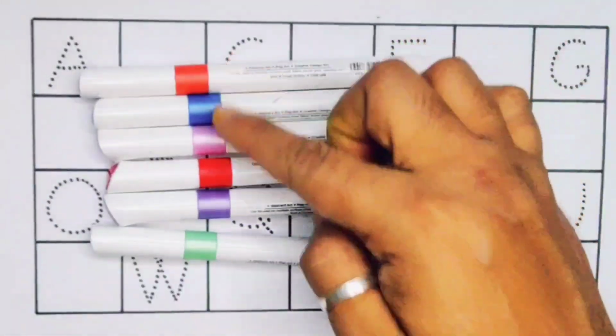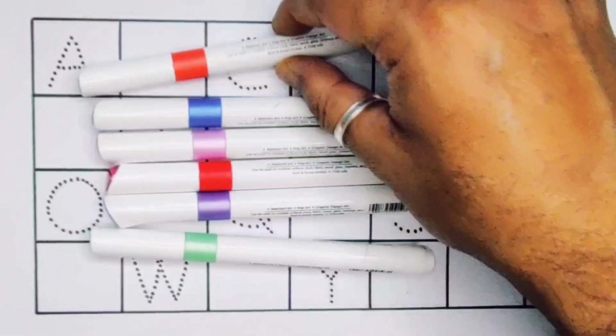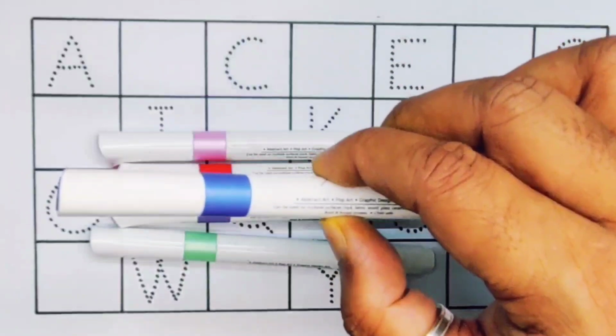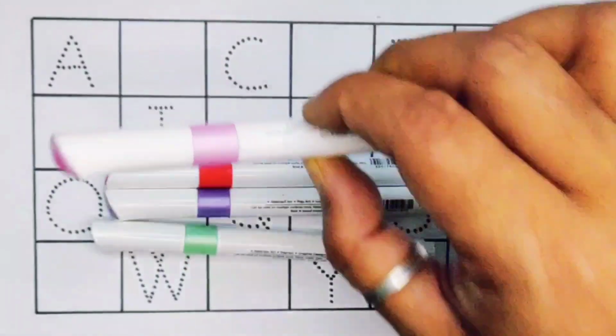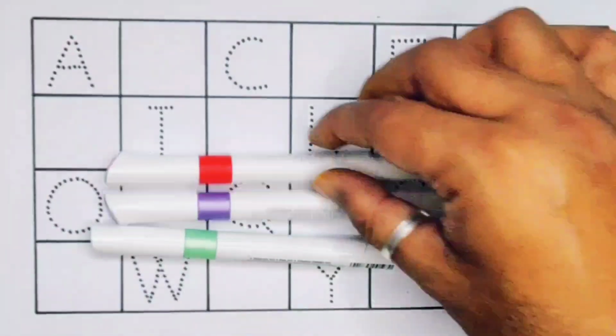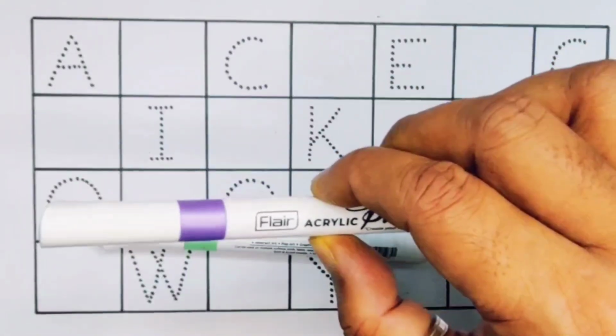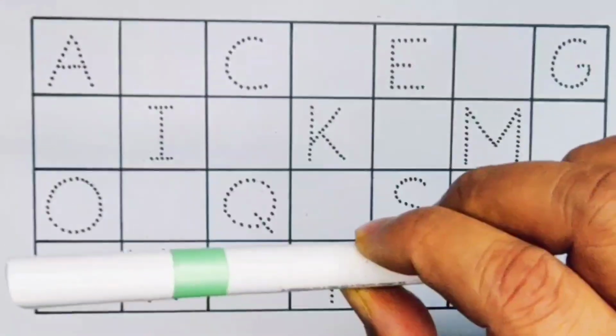First we are going to learn the color names. Orange color, blue color, pink color, red color, purple color and light green color.